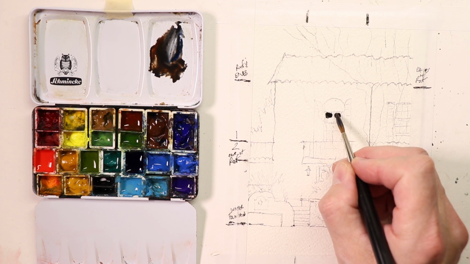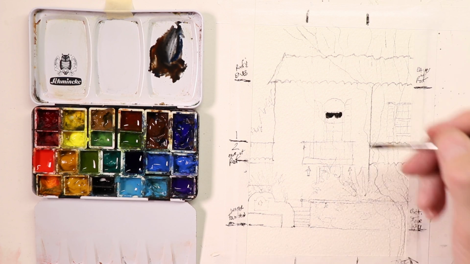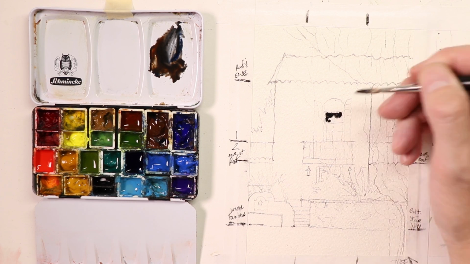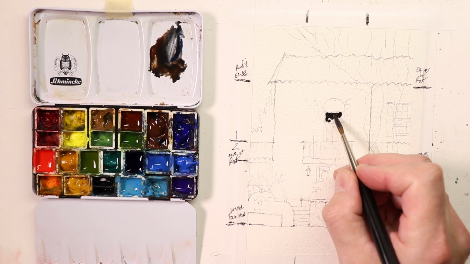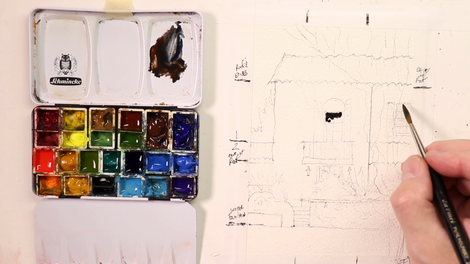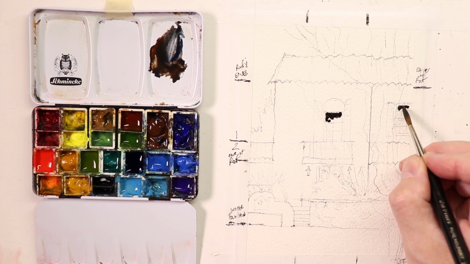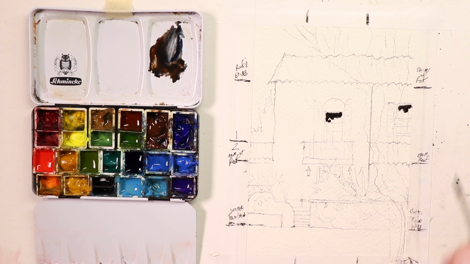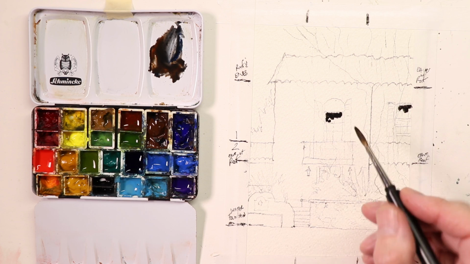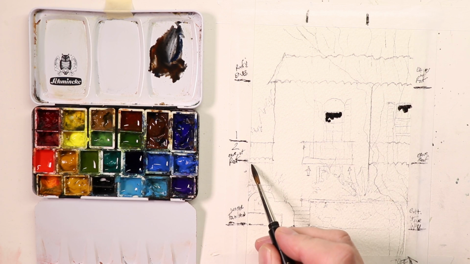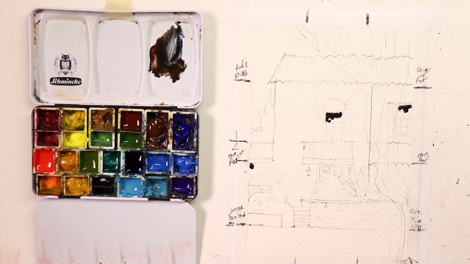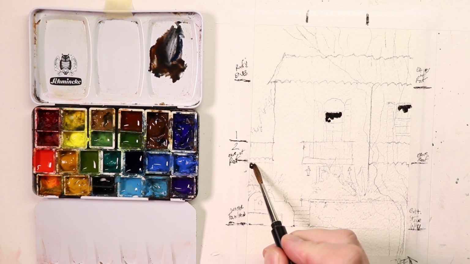If we can get our darks in first, that really helps the process go a lot easier. So here we have windows. Okay, these are darks here. Now that is not really a dark. There's still, oh yeah, that is a dark there.